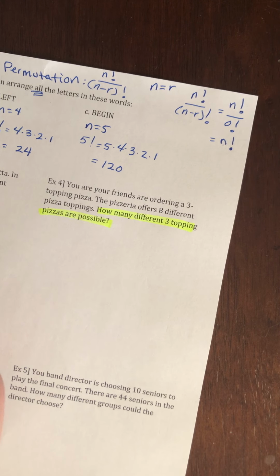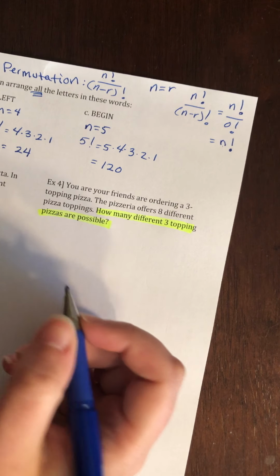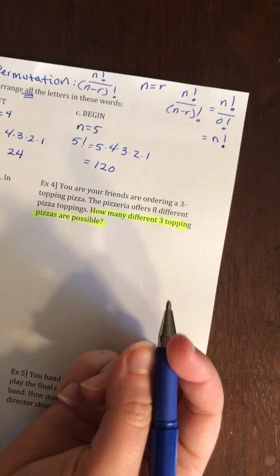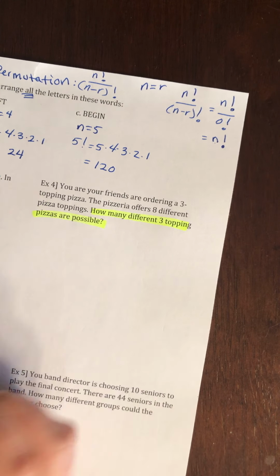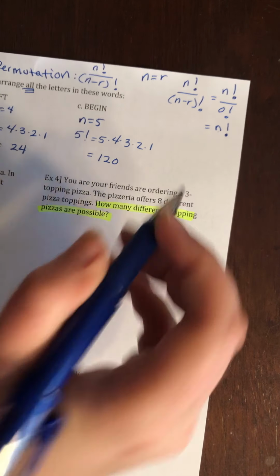It doesn't matter if you get pineapple and ham or ham and pineapple, or if you're following my personal favorite, which is pineapple and eggplant. That's my personal favorite pizza, don't judge me.